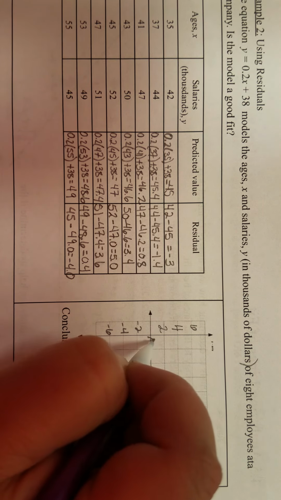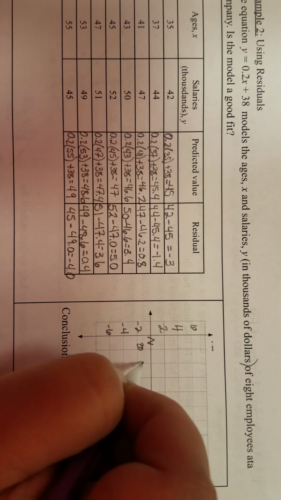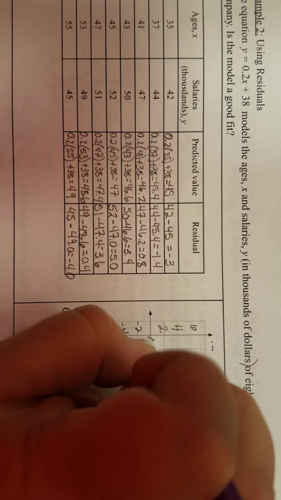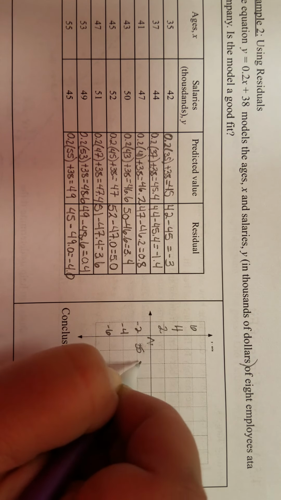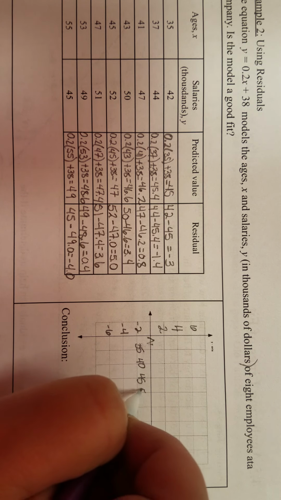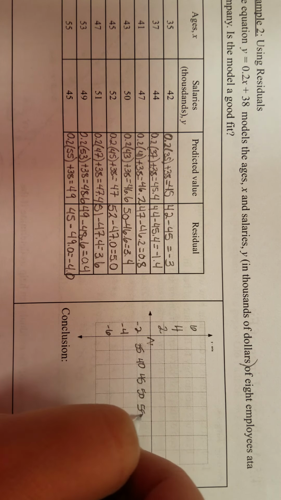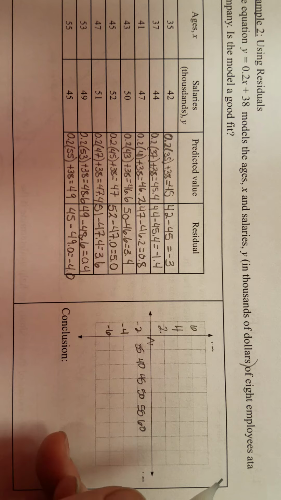Now, my x values over here range between 35 and 55. So I'm going to need to put a break in my graph, and then I'll start this at 30. We'll start it at 35, actually. So 35, 40, 45, 50, 55, 60 it looks like. Okay, so I'm going to go ahead and plot my residuals.